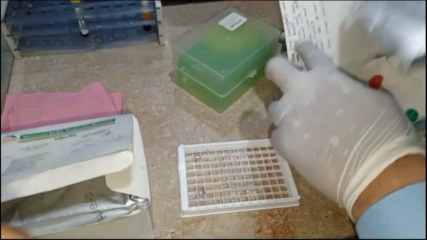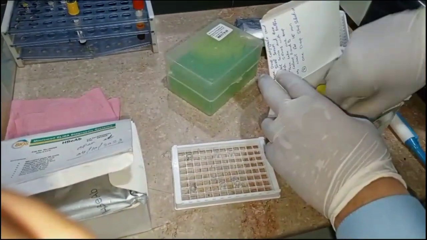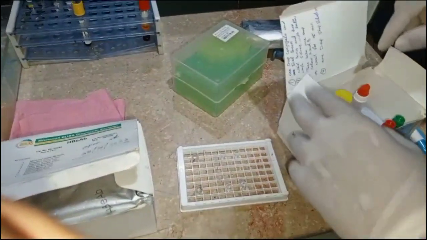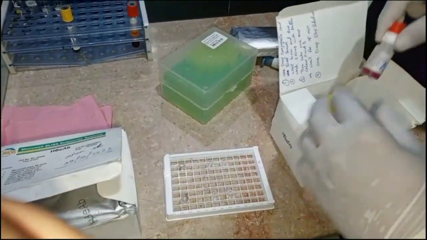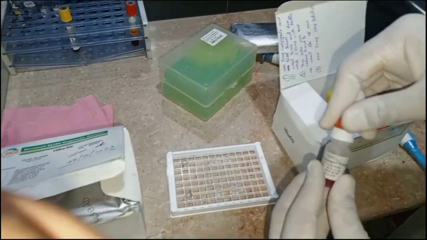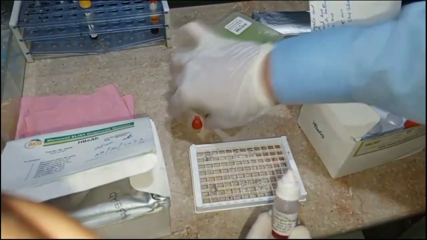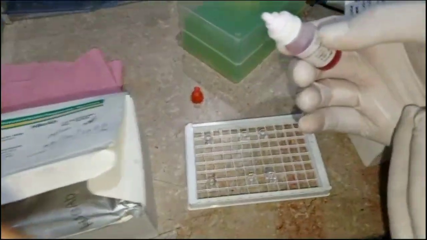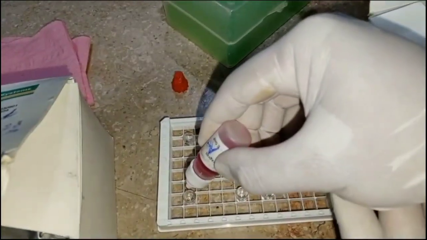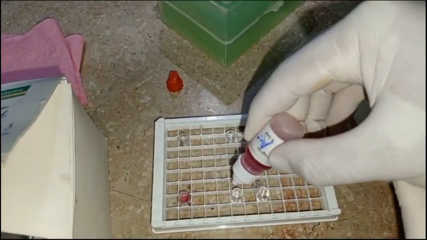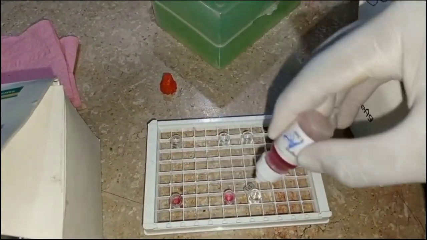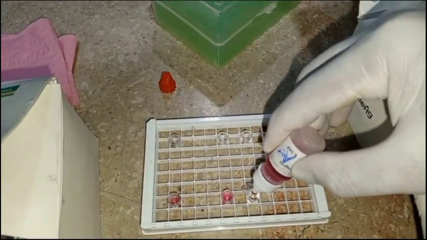So next we should add conjugate. We should add HBeAg conjugate into the Ag portion, that is the lower portion, and then we should add Ab conjugate to the HBeAb portion, that is the upper portion. So we should add 1 drop of conjugate.